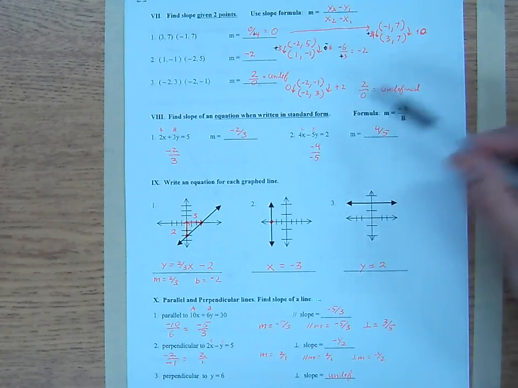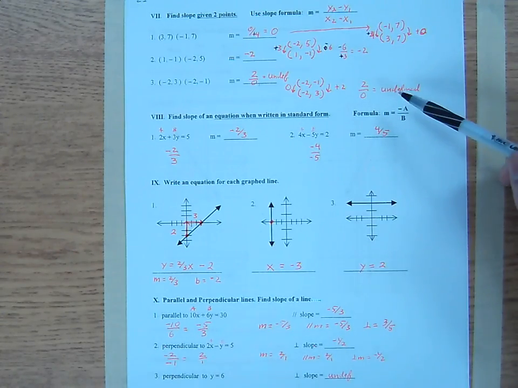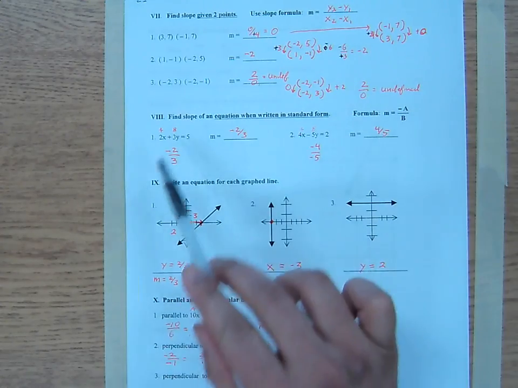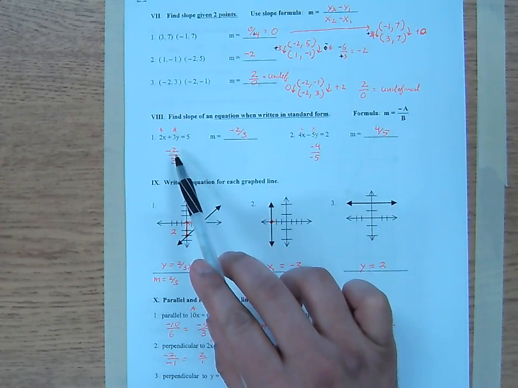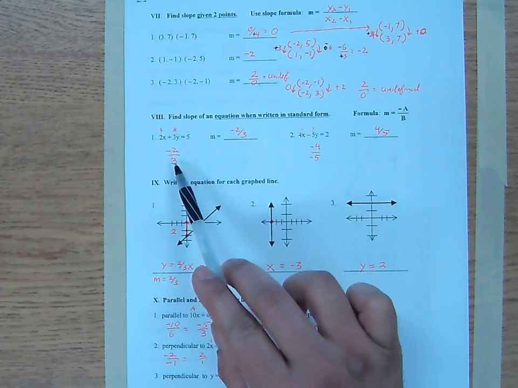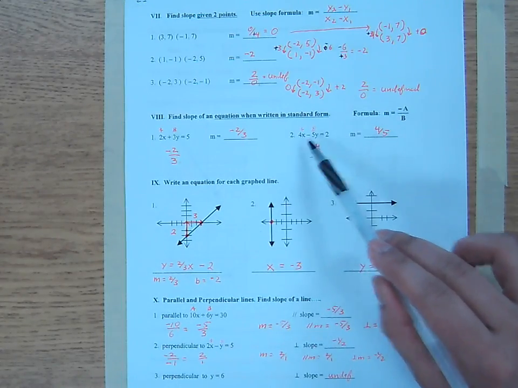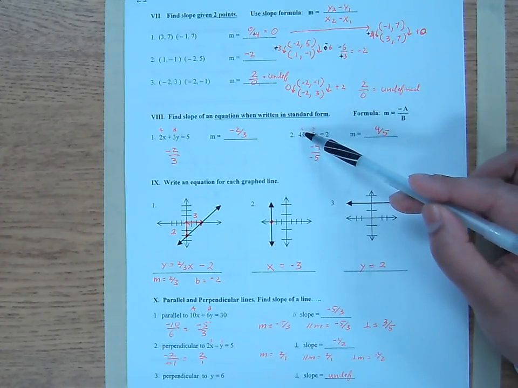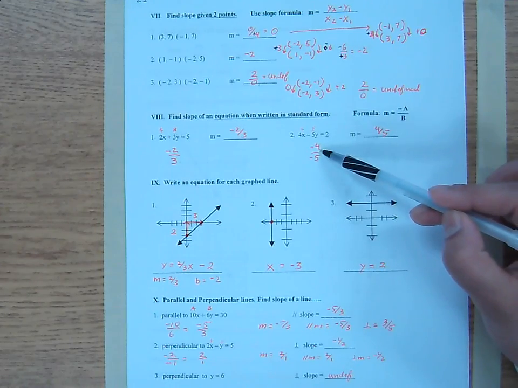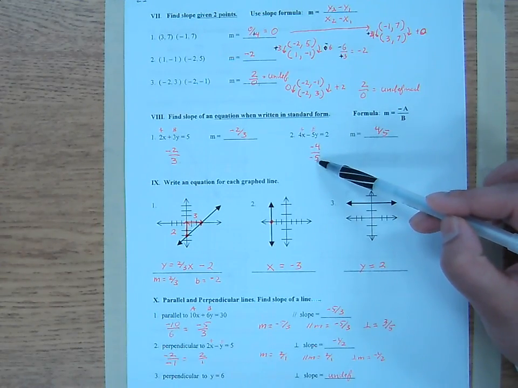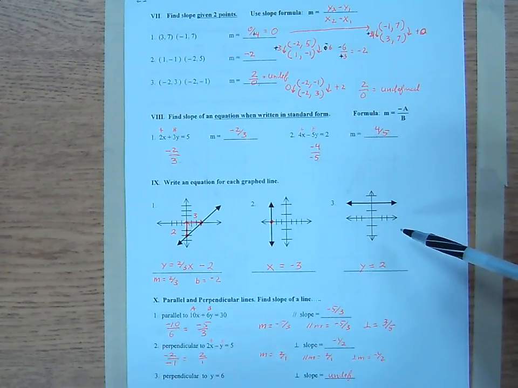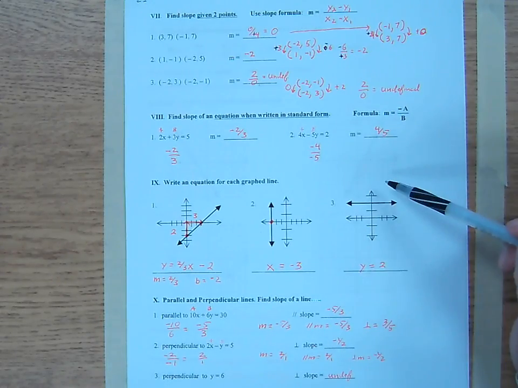Okay, and a quick and easy way to get the slope from the standard form equation is negative a over b. Just identify a and b, get the negative of a, put it over b, and that's the slope. Okay, and again, identify a and b, the negative of a over b, put that there, and that's our slope. Negative over negative is positive.